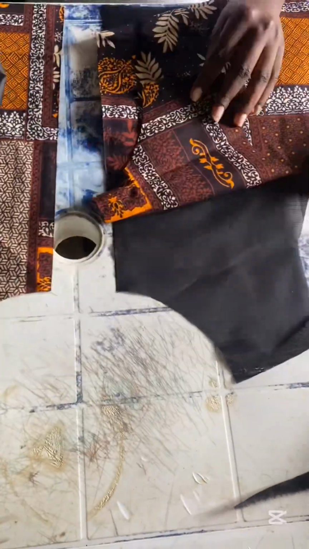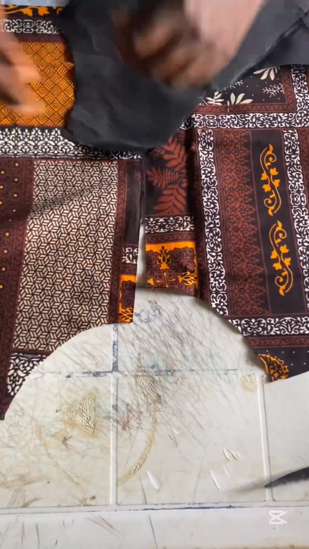It was the same thing I did in the lining part, and that's it. So it gives us 2 like this, 1 for lining and 1 for the main fabric. After I was done placing it this way, I'll go ahead to place the back.